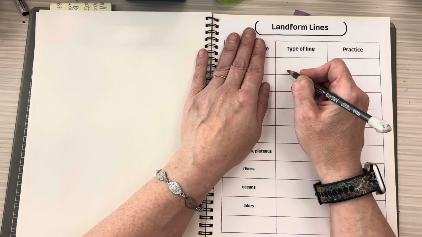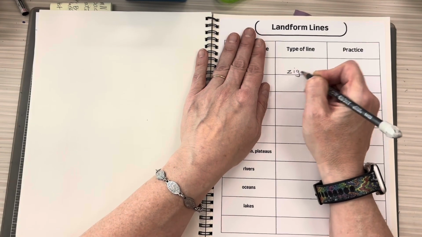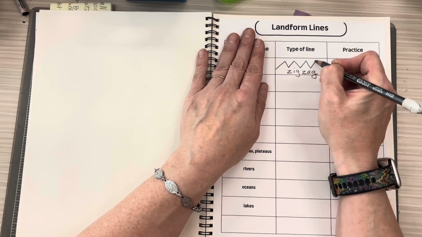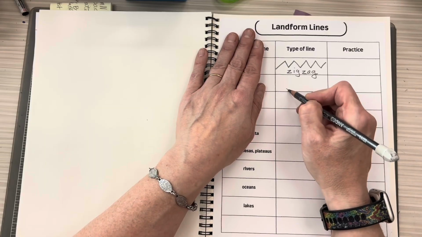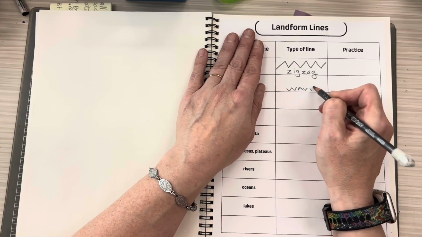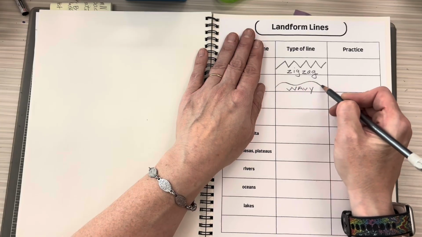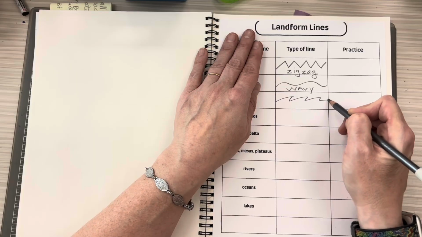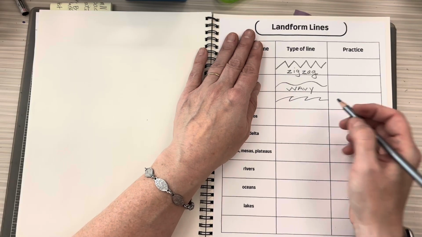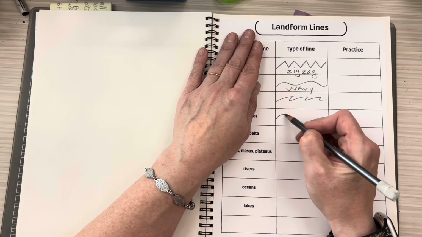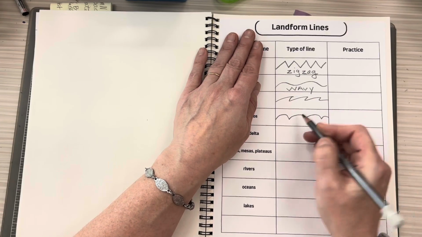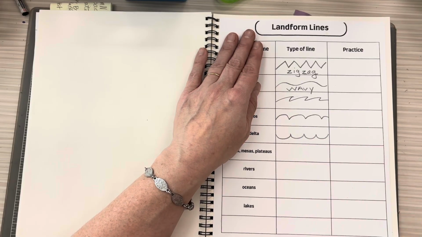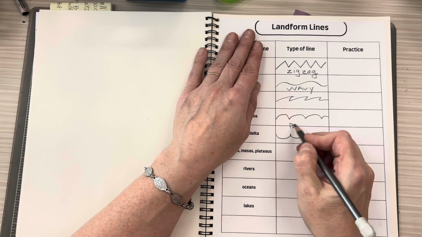I can think of zigzag lines. They go up and down and up and down. I can think of wavy lines. Maybe they go like this. Or maybe the wavy lines go like this. I can think of bumpy lines. Some bumpy lines hop like a bunny, and some swing like a monkey. These would be bumpy.